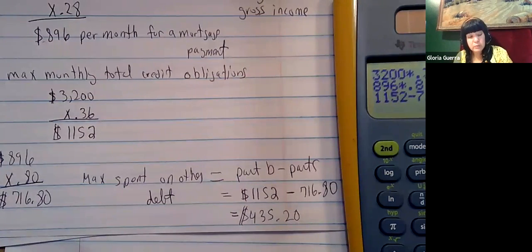So if the family's monthly mortgage payment is 80% of the maximum they can afford, what's the maximum amount they should spend each month for all other debts.